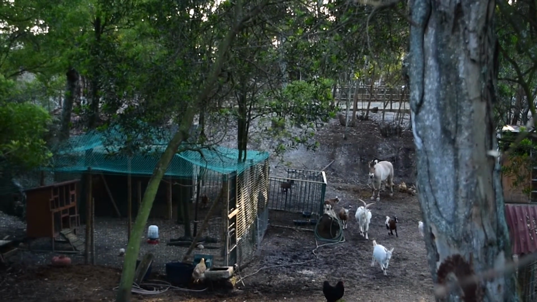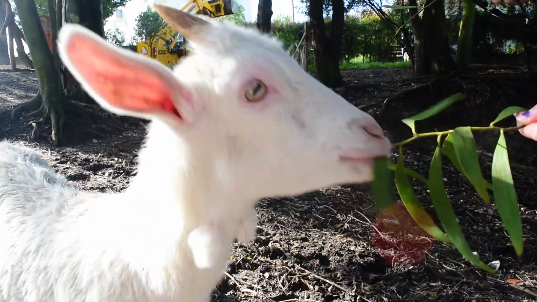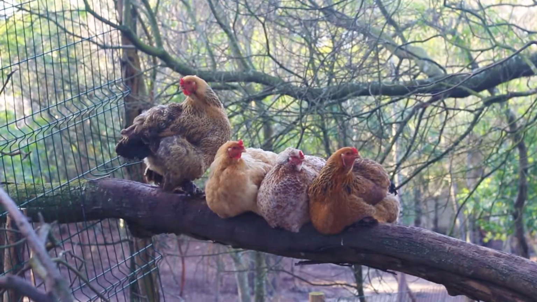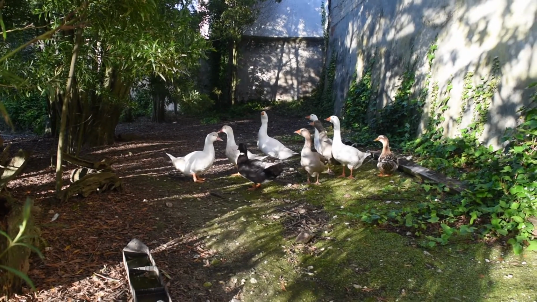Beside our animal valley with goats, horses, chicken. Further down we have the geese and ducks.